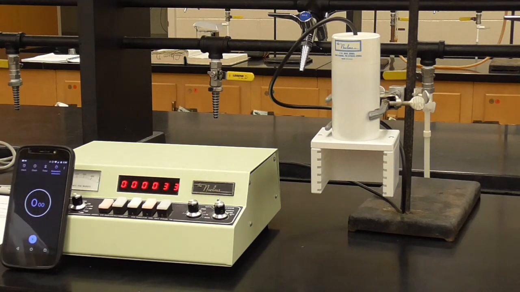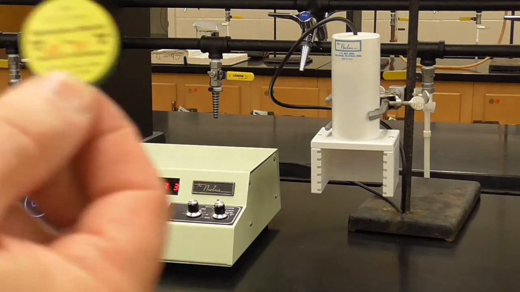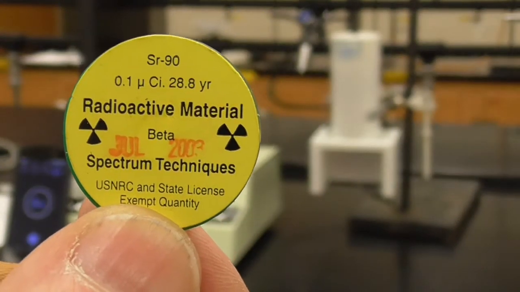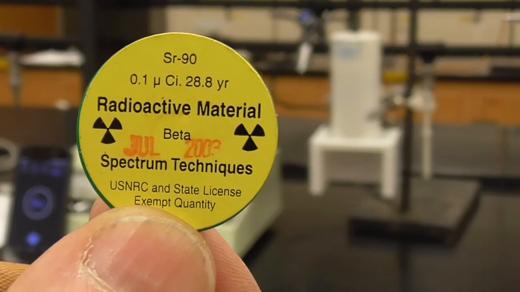Part B, radiation from different sources. And so we have here some sealed sources of radiation. We'll start with this one, I think. This is, let me hold it up nice and close for you. This is a little disc, and you can see it is a beta emitter.